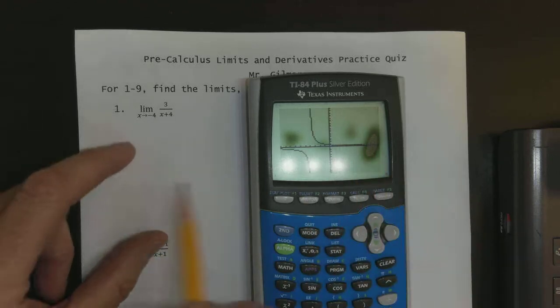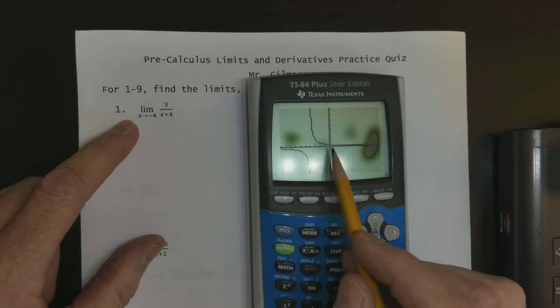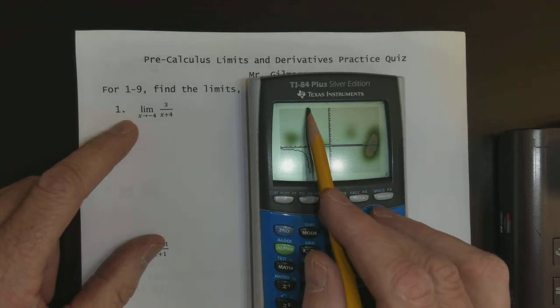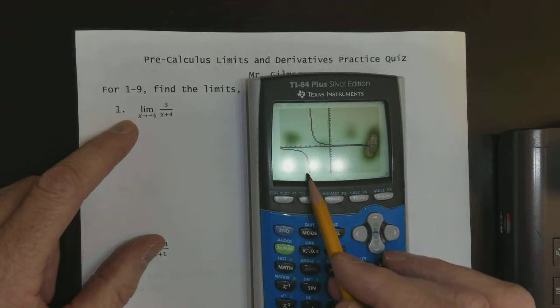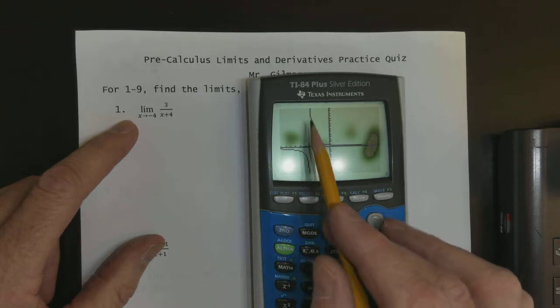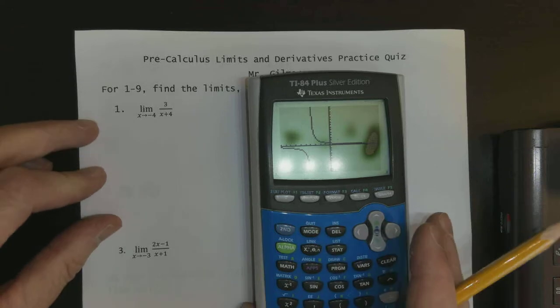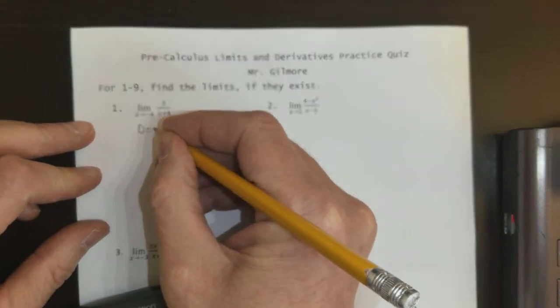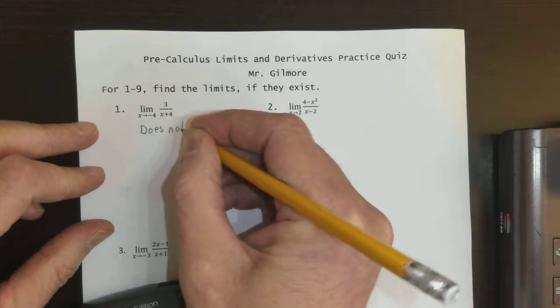Okay. Limit as x approaches -4. So here's -1, -2, -3, -4. It goes way up from the right, it goes way down from the left at -4, which is actually a vertical asymptote. So that limit does not exist.